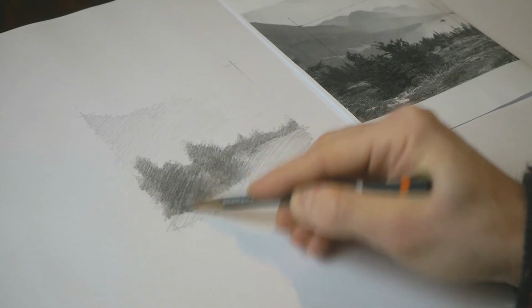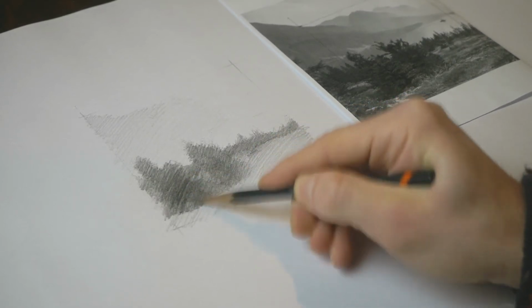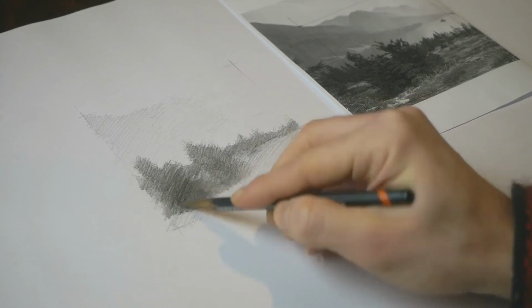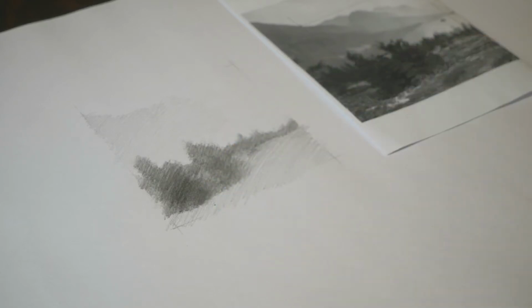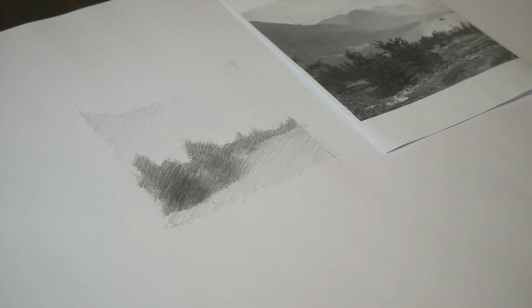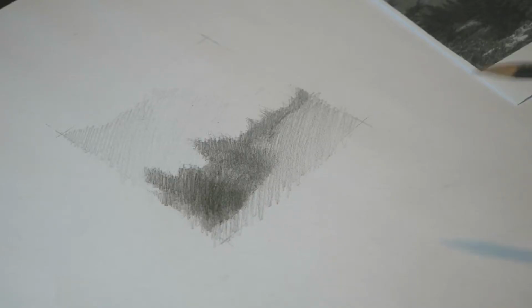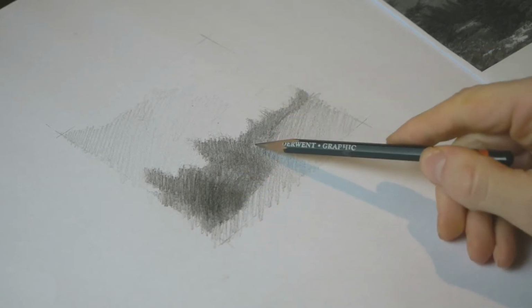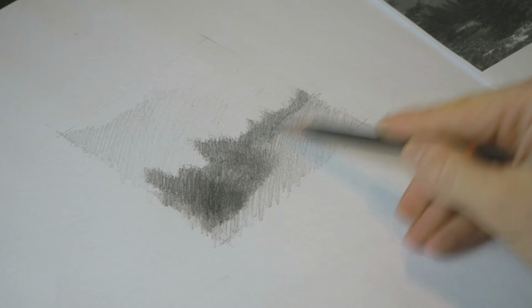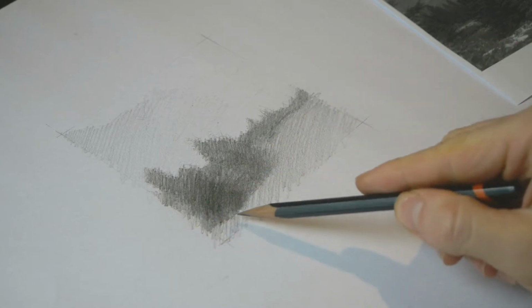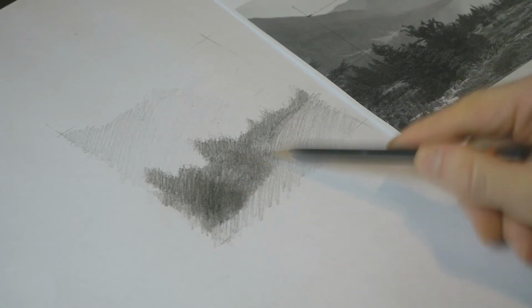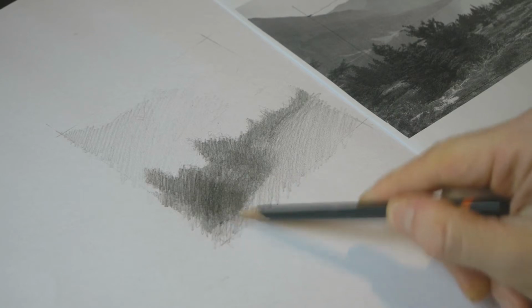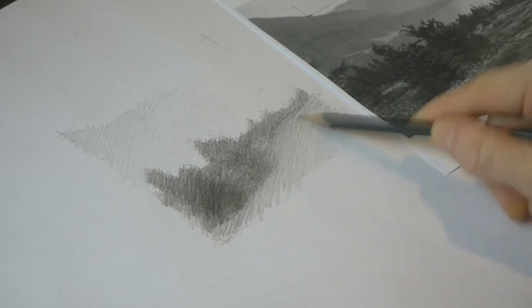Just looking for these main masses. I lost my lead there. I might just slightly darken this foreground as well. My reference there is quite varied in the foreground, so we're just looking for average tones for different sections.